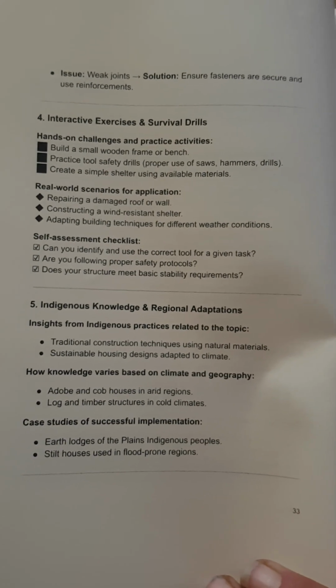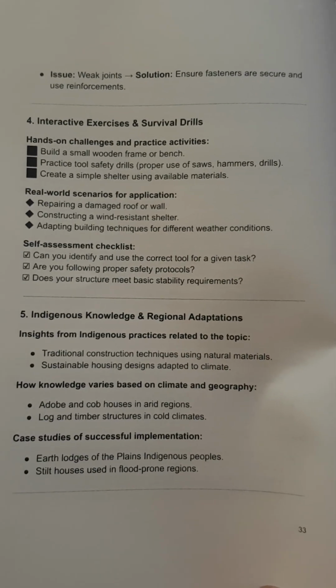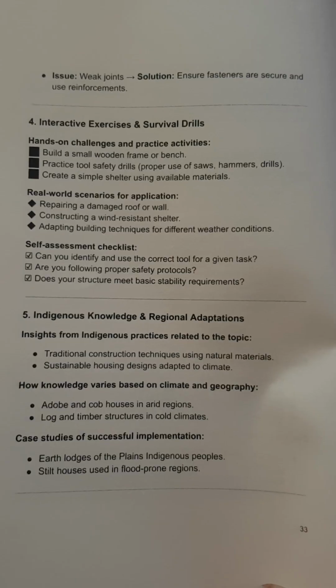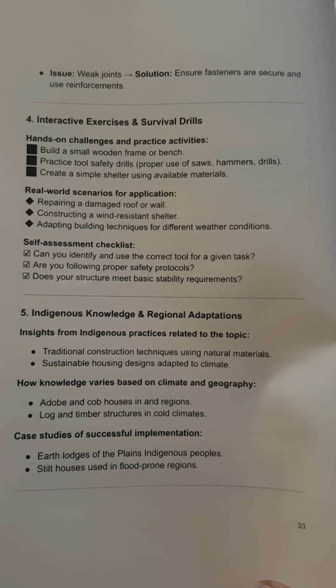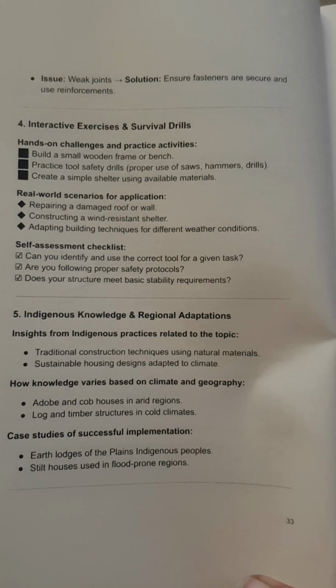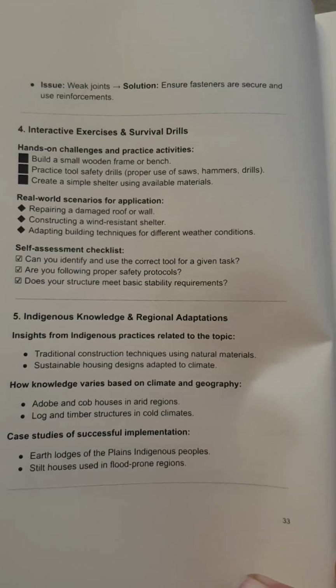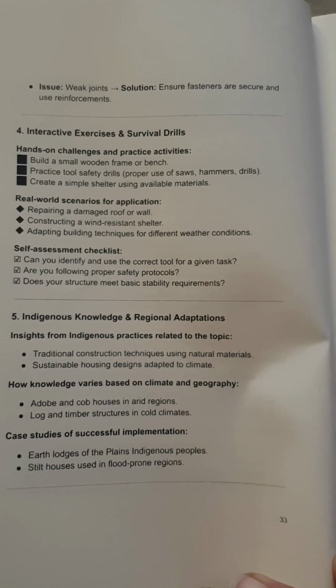Interactive exercises and survival drills. Hands-on challenges and practice activities. Build a small wooden frame or bench. Practice tool safety drills. Proper use of saws, hammers, drills. Create a simple shelter using available materials.